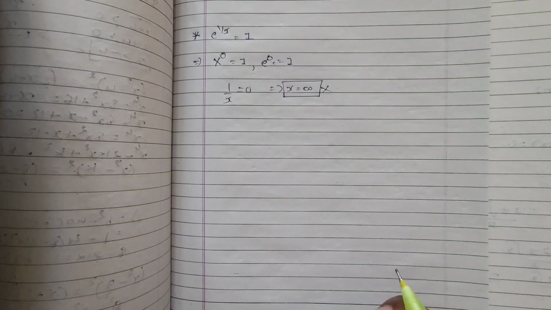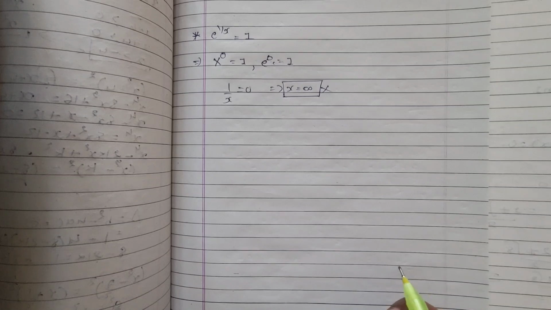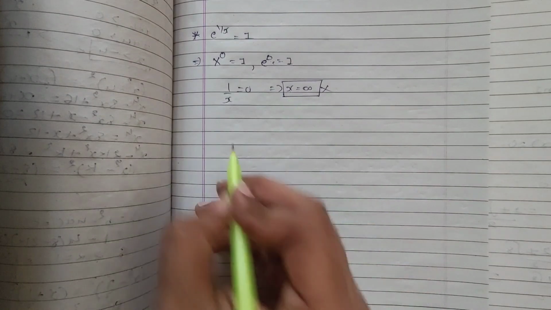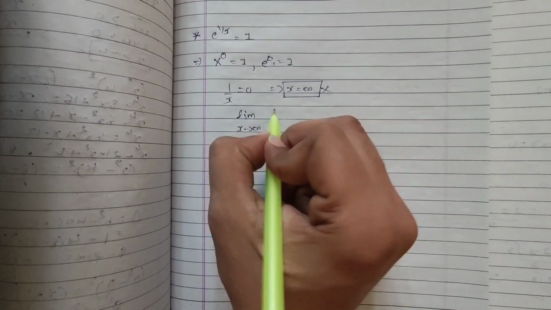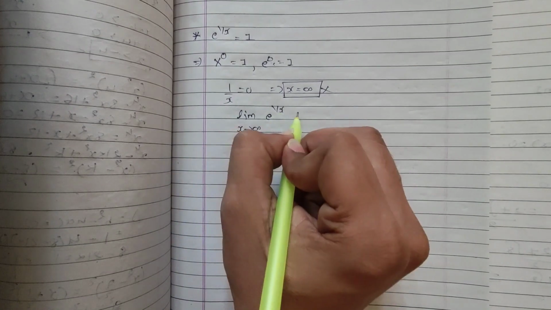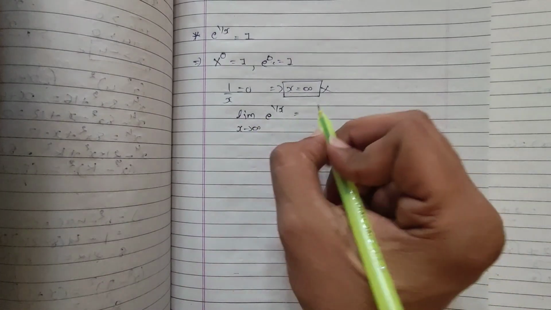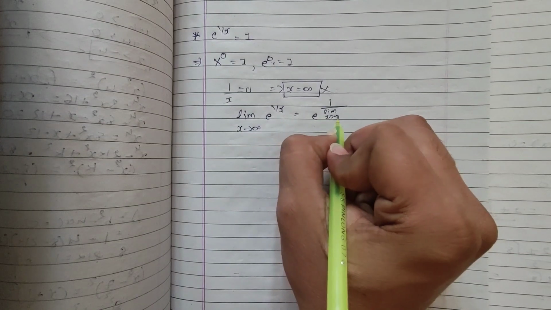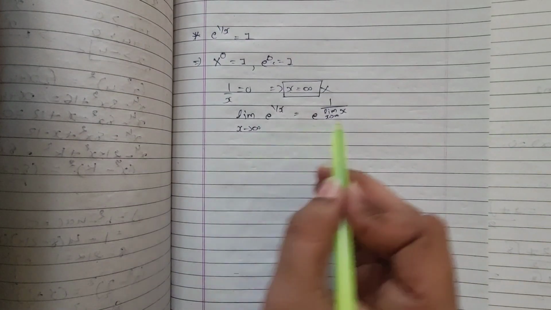So what are other ways? Can you think of any other way by which we can solve this kind of question? One method you can apply is the method of limits. Here I can say that x is getting near to infinity. So if I put the limit that x tends to infinity, I think you should write it another way: e raised to 1 divided by limit x tends to infinity of x.